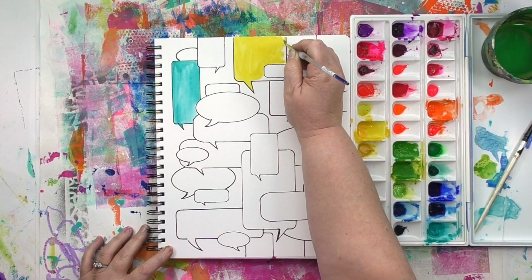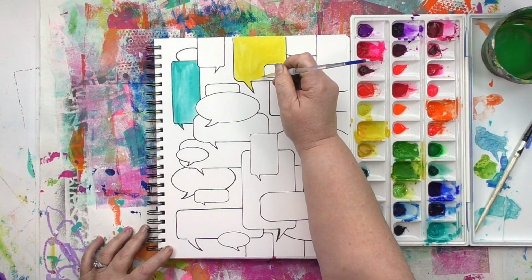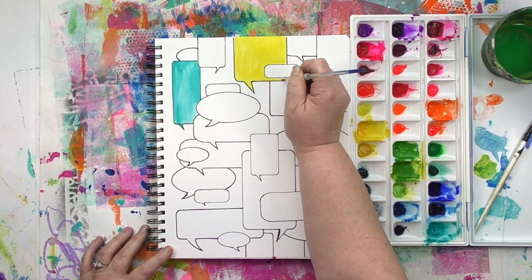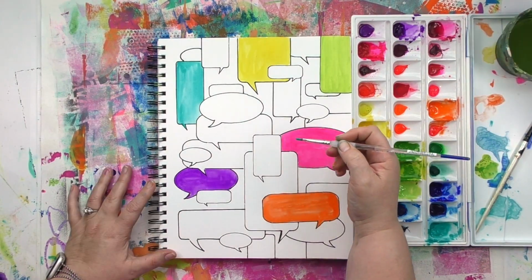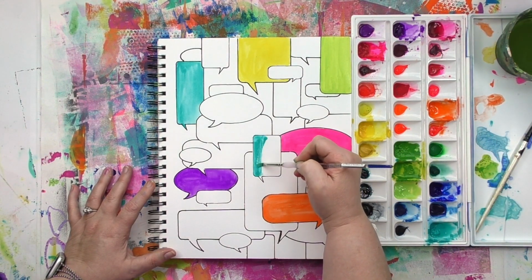Coloring in the speech bubbles was the meditative portion of the play. It was just really relaxing, moving that color around and filling things in. And while I was doing that, my mind kind of wandered for what these speech bubbles stacked one on top of the other might be meaning here. What was the message my art journal page was trying to give me?